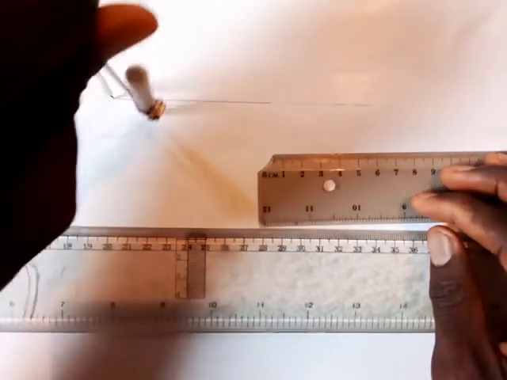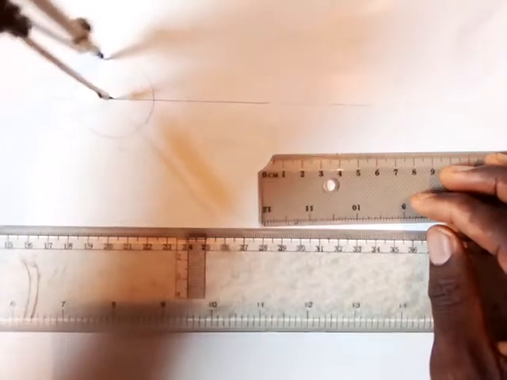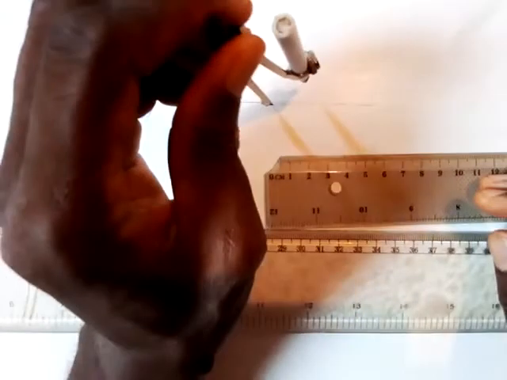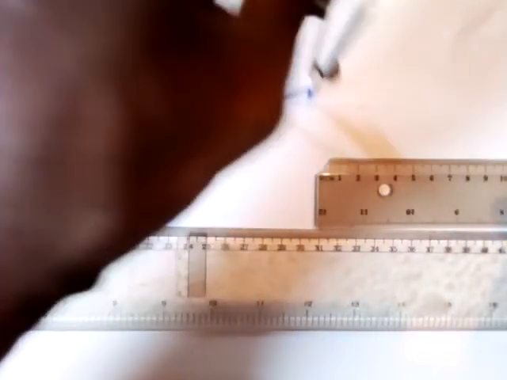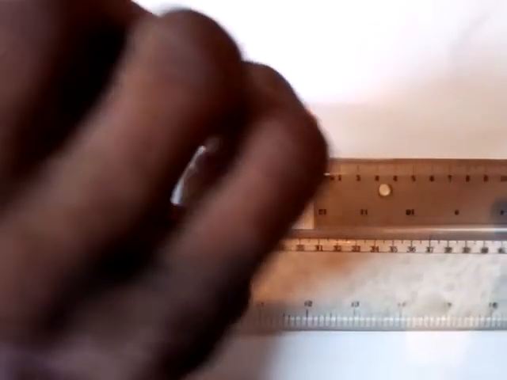Okay, so this is the first circle. So the second one, I put it at this point with the same radius because they are of equal diameter. I put it here. So draw another circle.